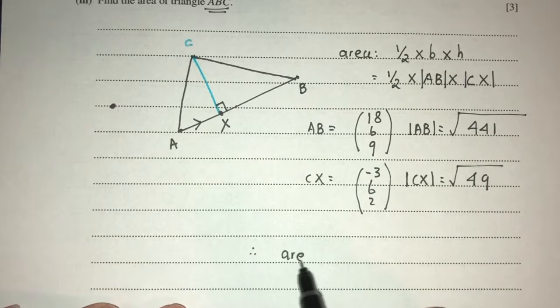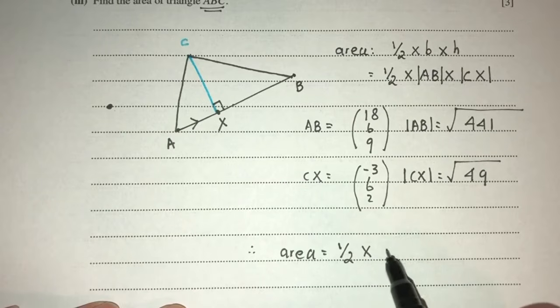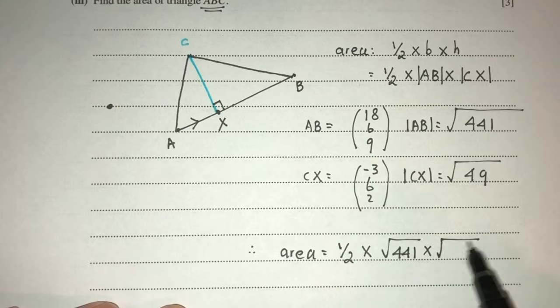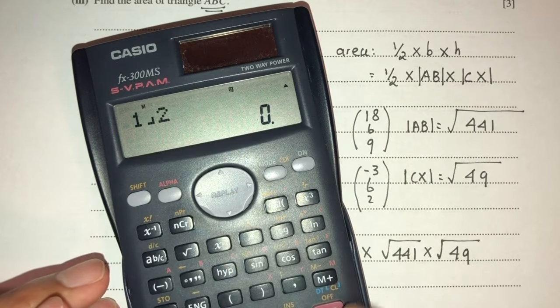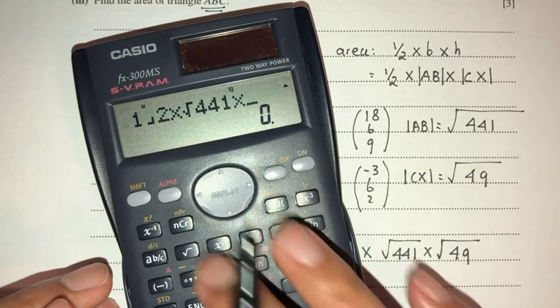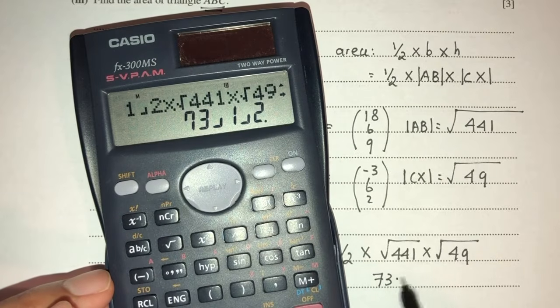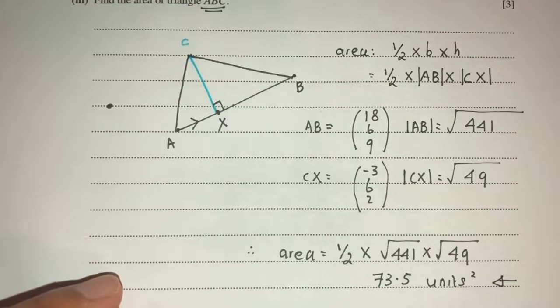So area is equal to half times AB, which is root of 441, times the length of CX, root of 49. So half times root of 441 times root of 49, that should be 73.5 units squared for the area of triangle ABC.